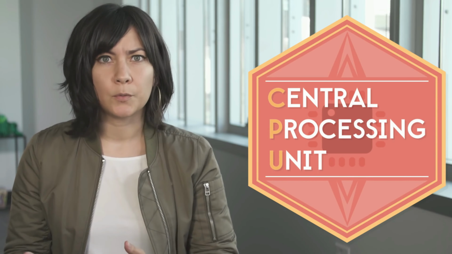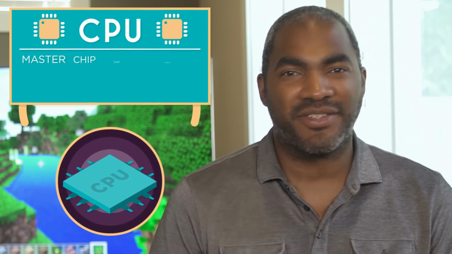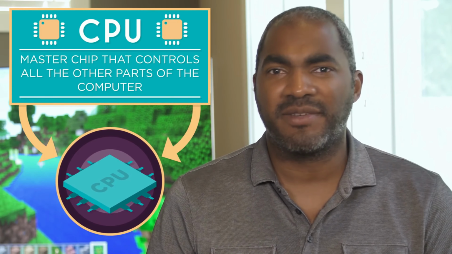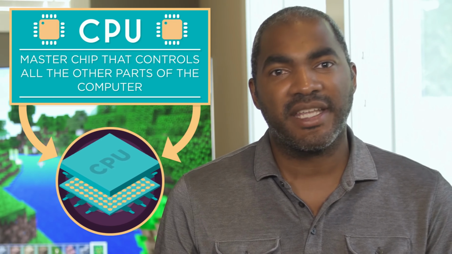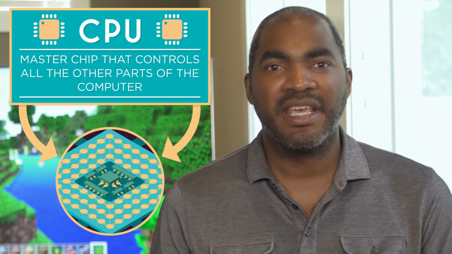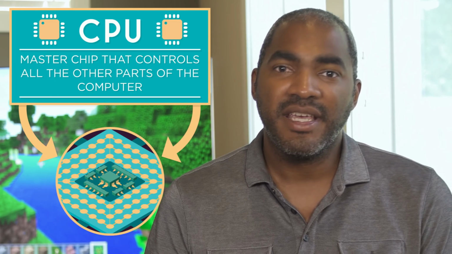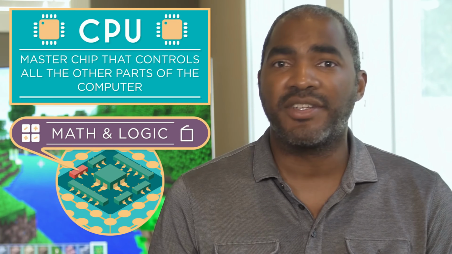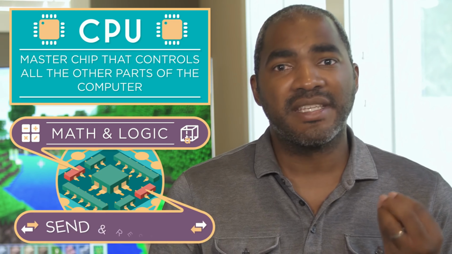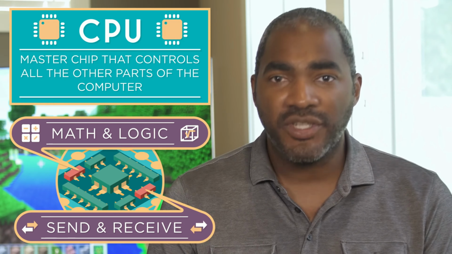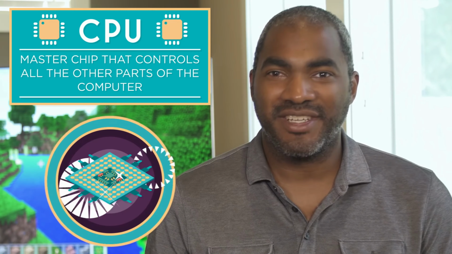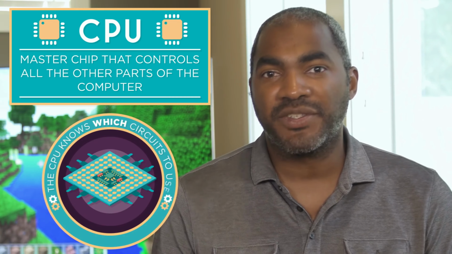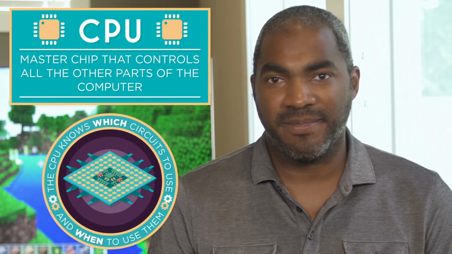Let's start by looking at a computer's central processing unit, or CPU. The CPU is the master chip that controls all the other parts of the computer. A CPU needs to do different things, so inside it has smaller, simpler parts that handle specific tasks. It has circuits to do simple math and logic. It has other circuits to send and receive information to and from different parts of the computer. The real magic of the CPU is how it knows which circuits to use and when to use them.